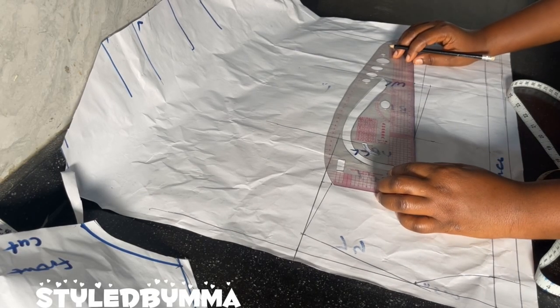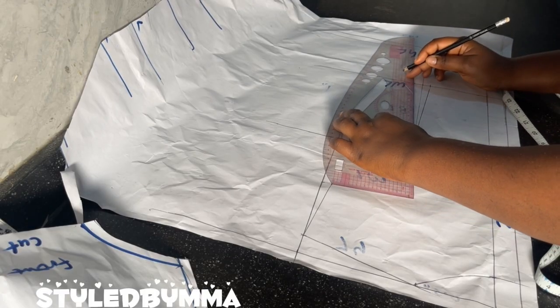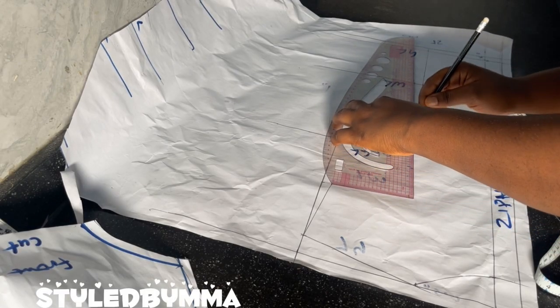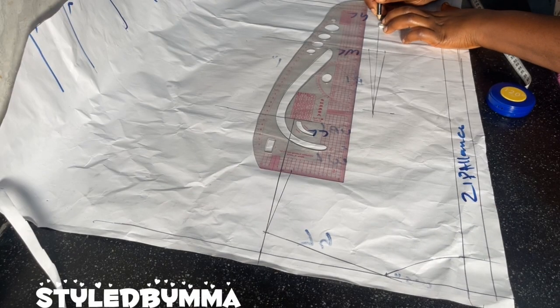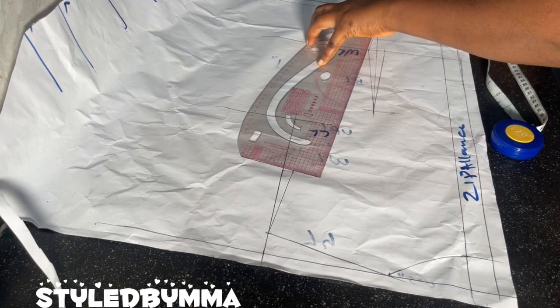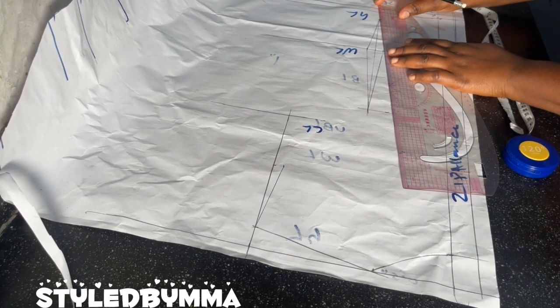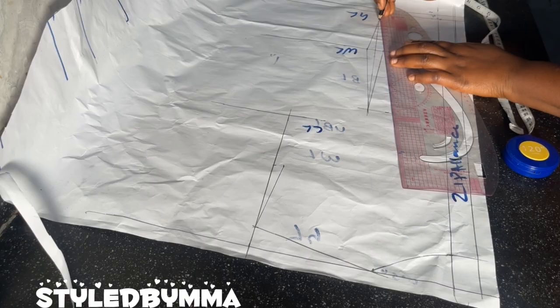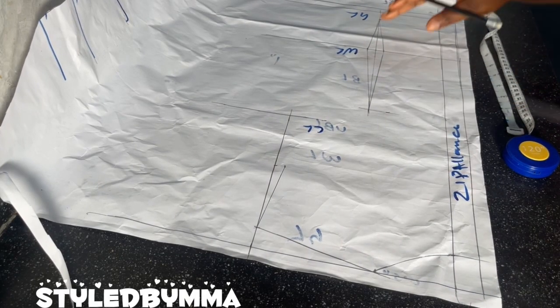Connect that 1/2 inch to the line that we created, 10 inches. Connect it like so. Like I told you guys, you remove 1 inch from the hip line, like we did in the front. Just take off 1 inch and connect like so. So this is how you create your darts.